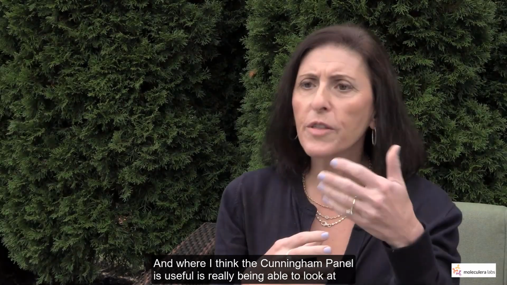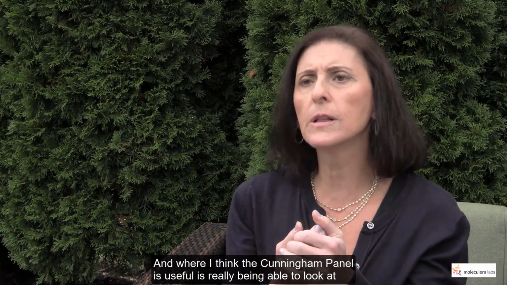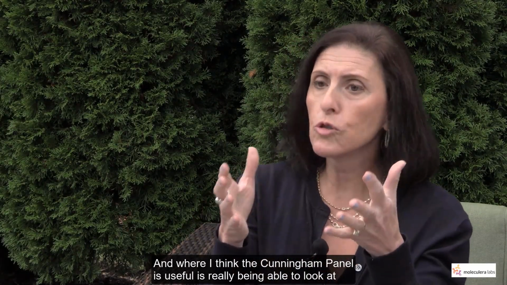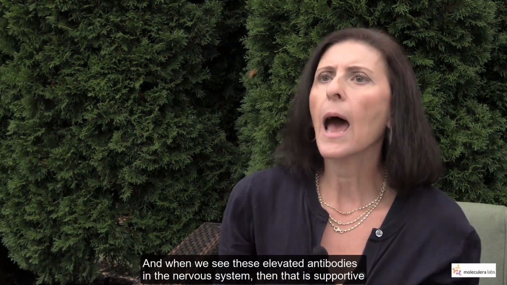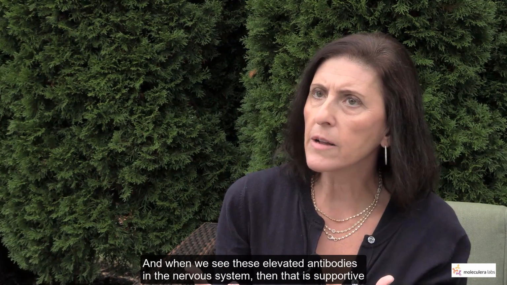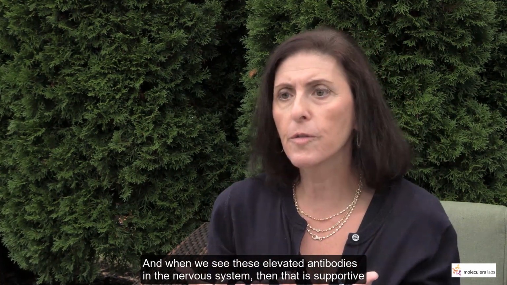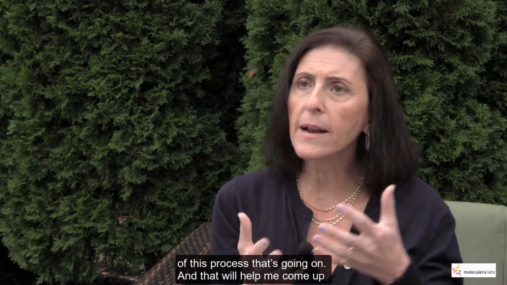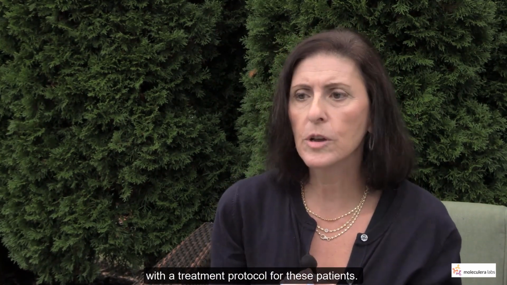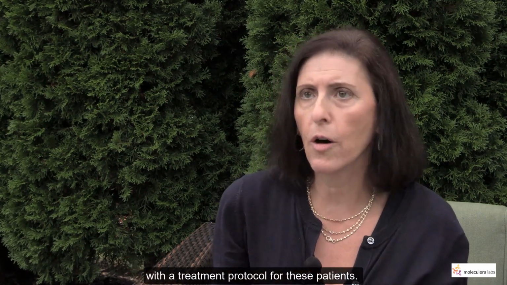brain. And where I think the Cunningham Panel is useful is really being able to look at the immune response that's happening in the nervous system. And when we see these elevated antibodies in the nervous system, then that is supportive of this process that's going on. And that will help me come up with a treatment protocol for these patients.